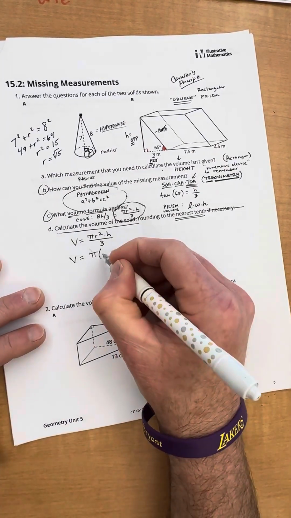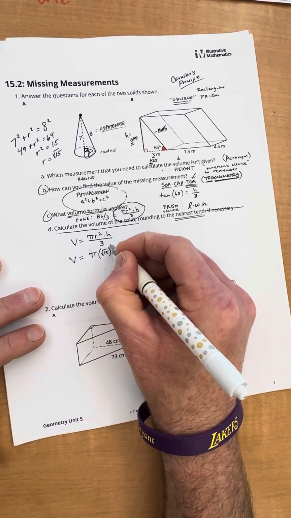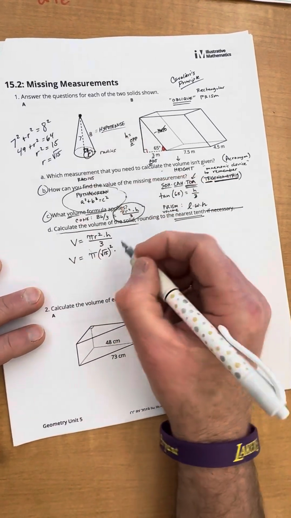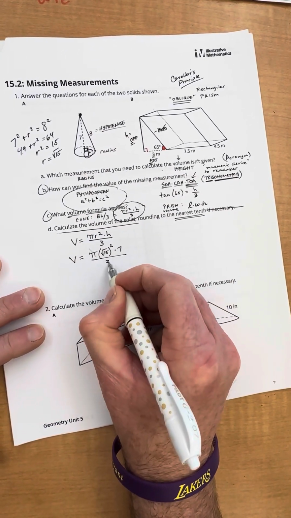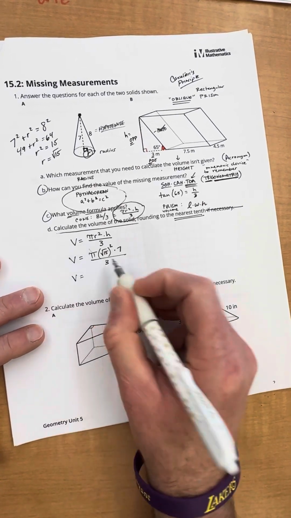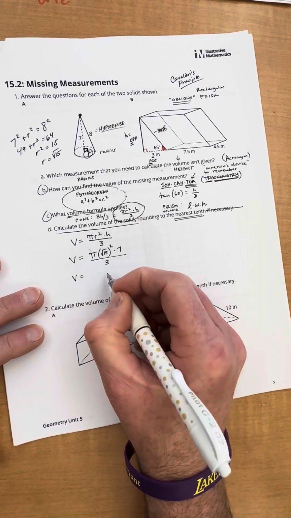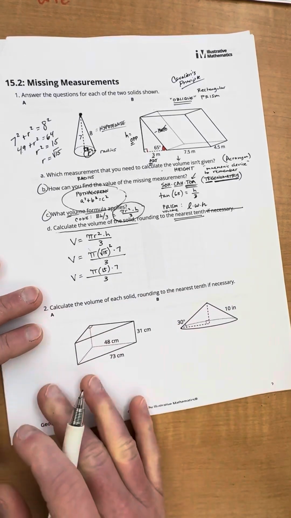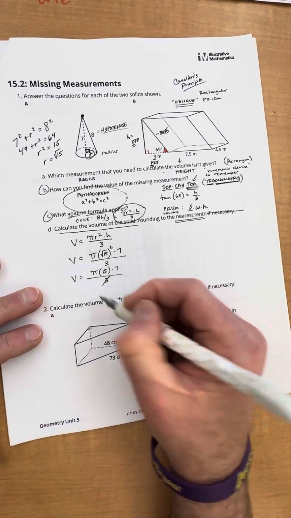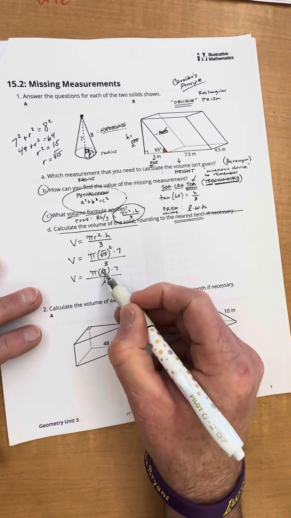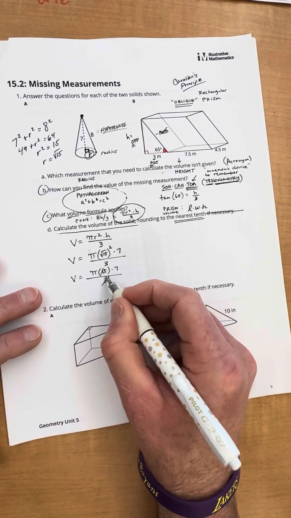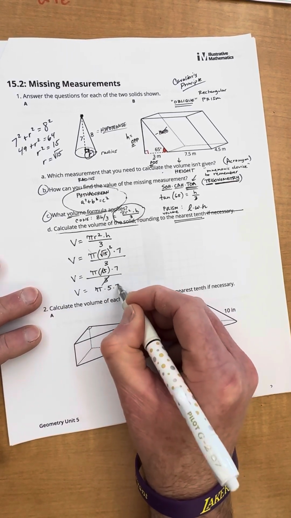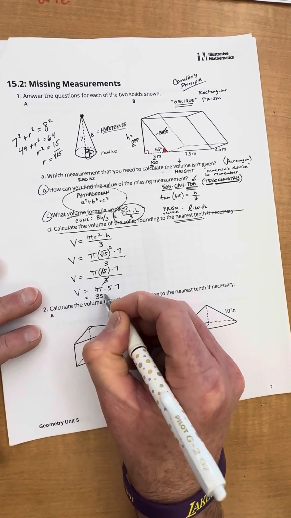I'll show you a little trick. R is the square root of 15. We got to square it. So pi r squared, right? The height is 7. And then we're dividing by 3. The reason this is a nice little trick is the square root of 15 squared is just 15 times 7 divided by 3. What I love about this is you can knock out this 3 because 3 goes into 15 and 3. So you're going to say volume equals pi times 5 times 7, which equals 35 pi.